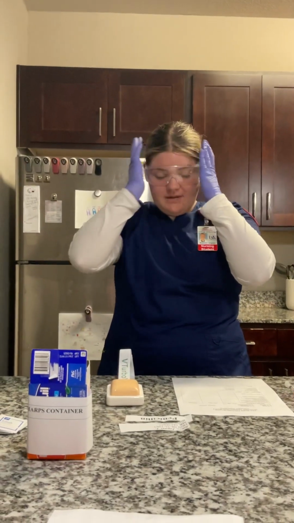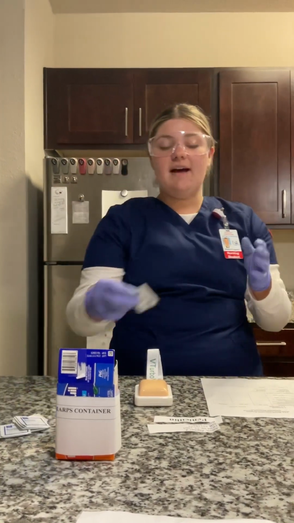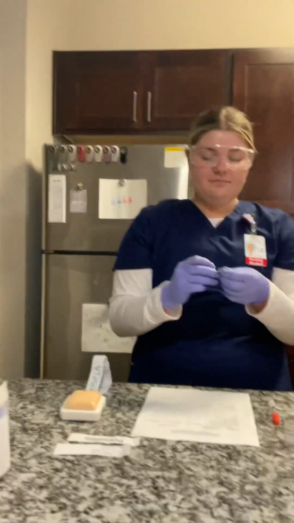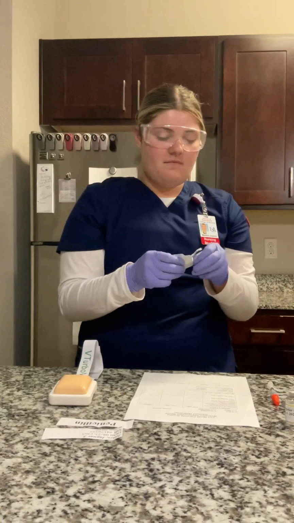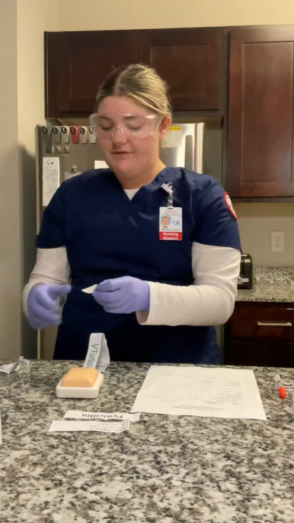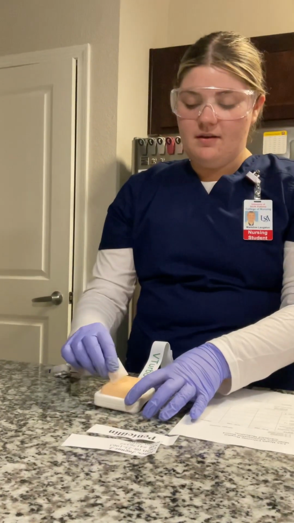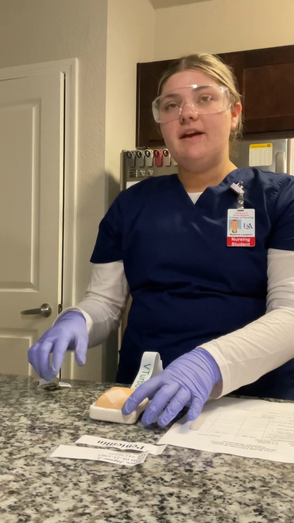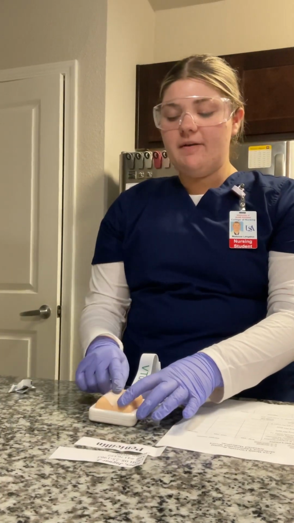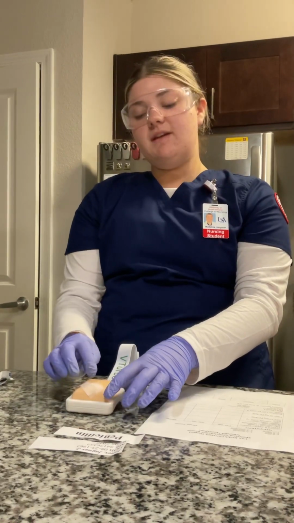And now I'm going to clean my injection site. So I'm going to do circular motions. And I'm going to place my alcohol pad in the location that I'm going to inject, and I assess for any bruising on the skin that I'm going to be injecting.